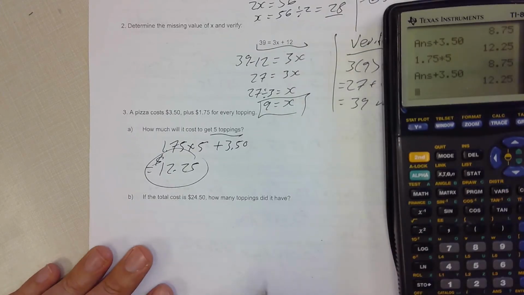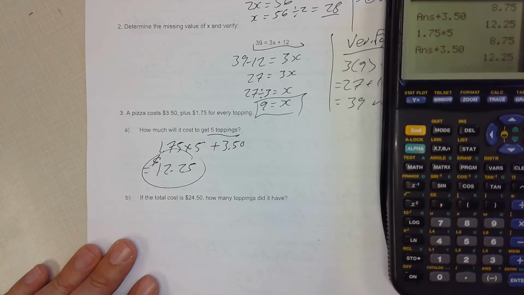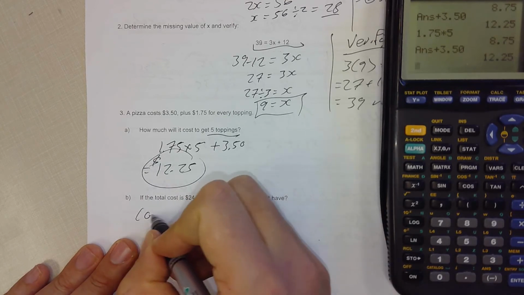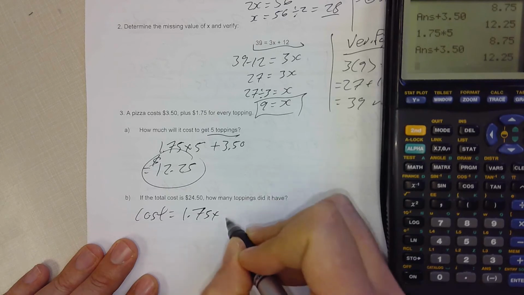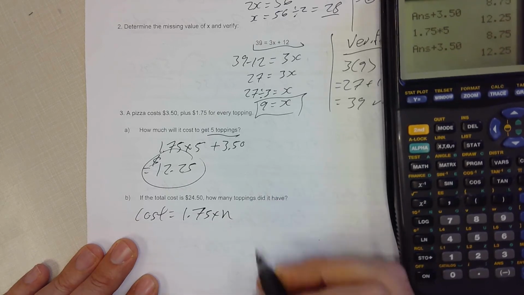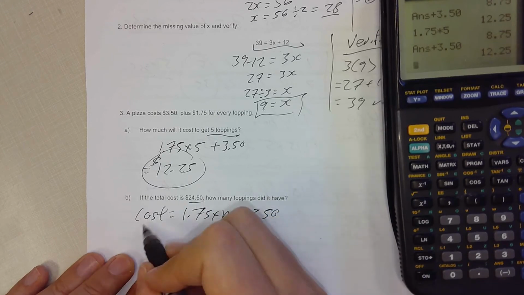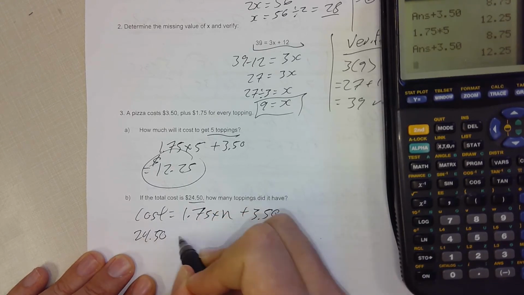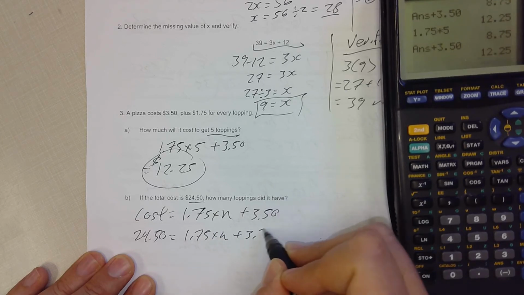All right, the next question over here says the total cost is $24.50, and I want to know how many toppings I have. All right, so I know that my cost is always going to be $1.75 times the number of toppings, so I'll call that n, plus $3.50. And I know that my cost is $24.50. So $24.50 is equal to $1.75 times n plus $3.50.